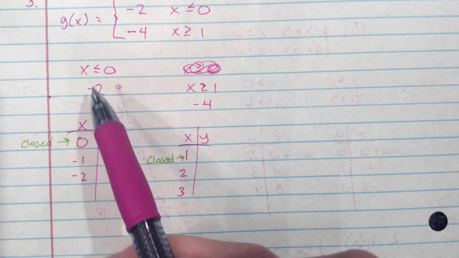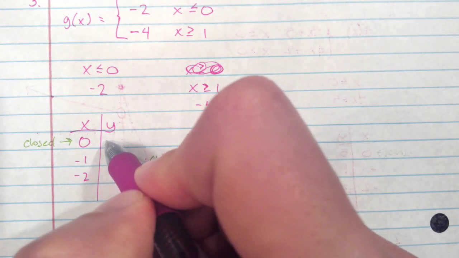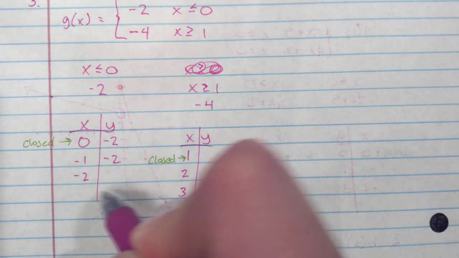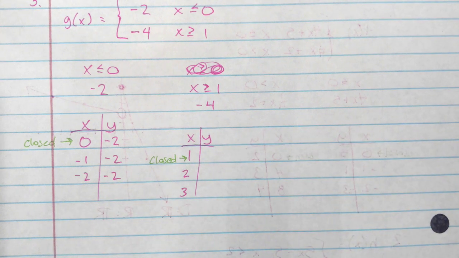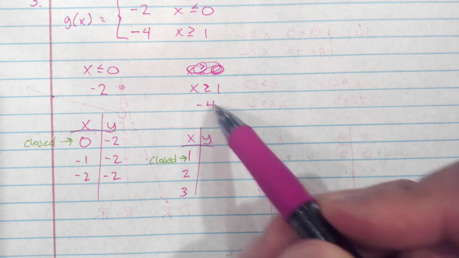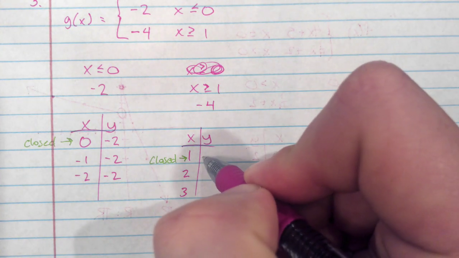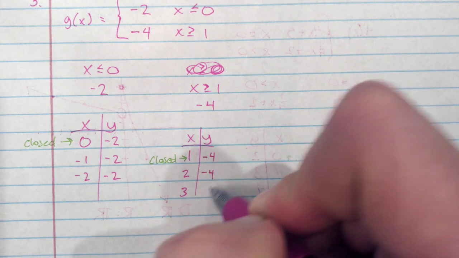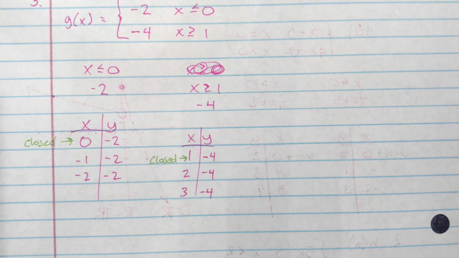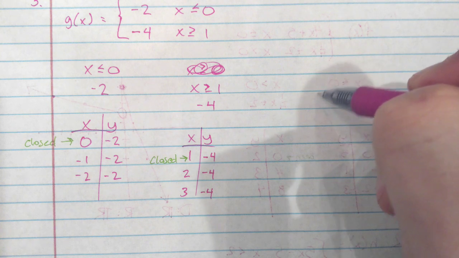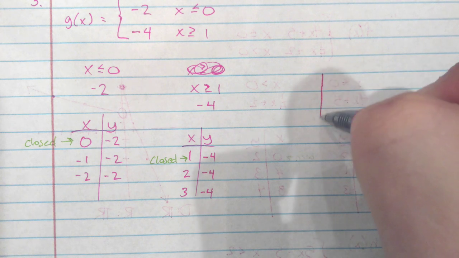Now, this one's weird. It just says it's always negative 2. So no matter what you plug in, you get negative 2. So these are all negative 2. No matter what values you pick, you always get negative 4. There's no variable in it, so it's just that number every time. So what does this look like when graphed? Let's look at that.